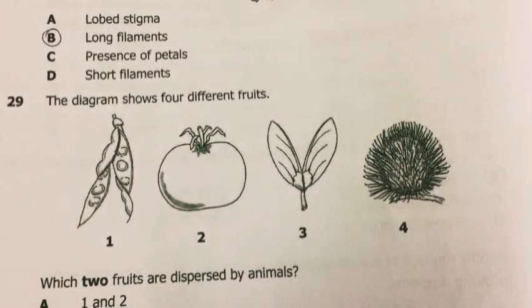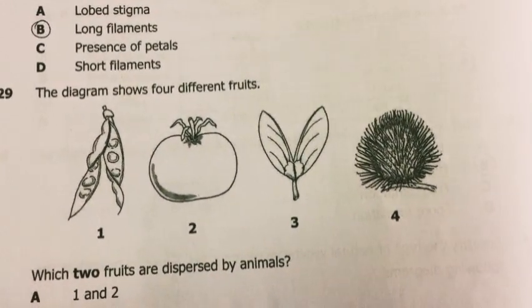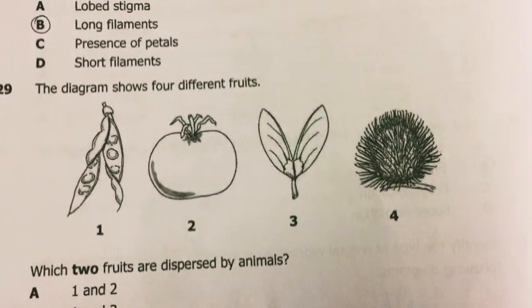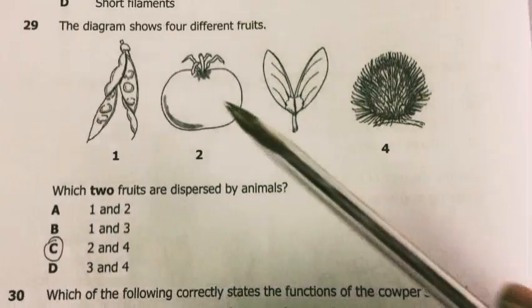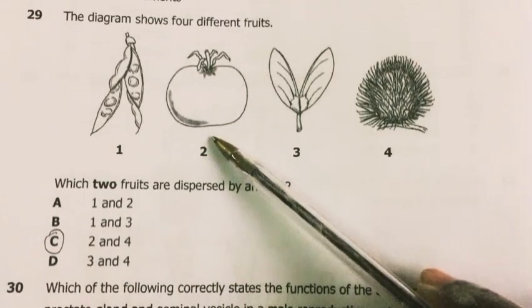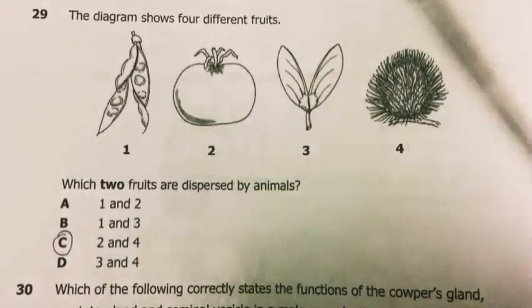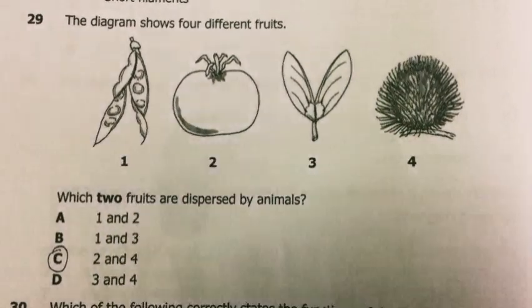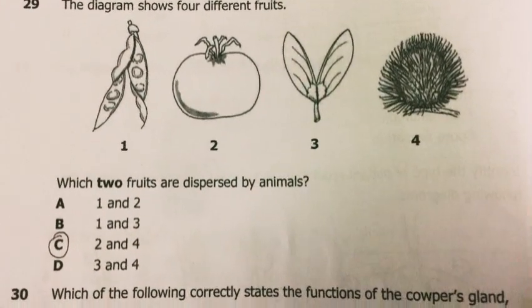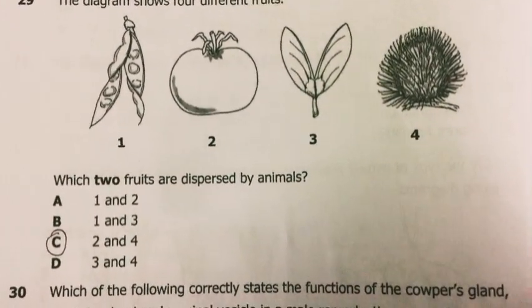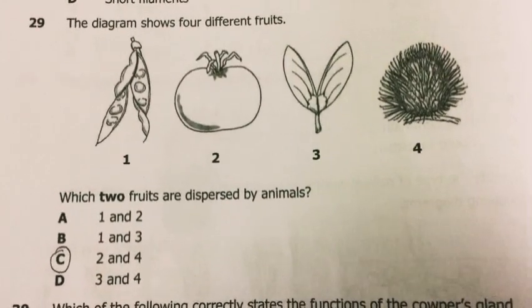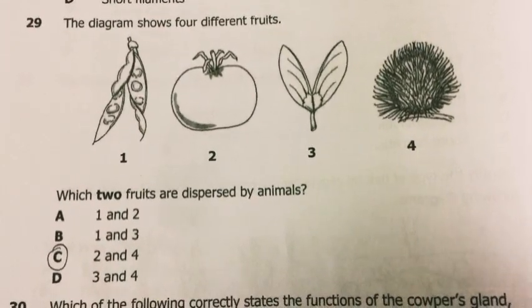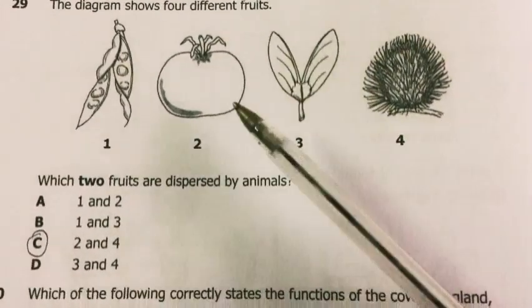Number 29, the diagram shows 4 different fruits. Which 2 fruits are dispersed by animals? My answer was 2, because this looks like a tomato. It's edible, it has got a lot of flesh. So usually these fruits can actually be eaten by animals. Animals don't select seeds, but humans and maybe even monkeys can remove seeds. But these other animals like elephants and the like, they just chew, and the seeds will not be digested because of their tough coats. So it can be dispersed by animals.